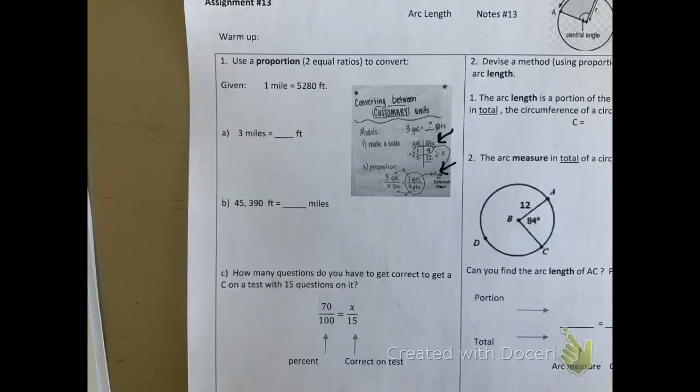So for part A, I'm going to create two equal ratios. We're trying to figure out how many feet are in 3 miles. The known conversion is that 1 mile is 5280 feet. It doesn't matter what I write in the numerator or the denominator. I chose to write miles in the numerator. However, in the second fraction, if I write miles in the numerator, I have to stay consistent. So 1 mile is 5280 feet. 3 miles is how many feet? That's what we're trying to find.